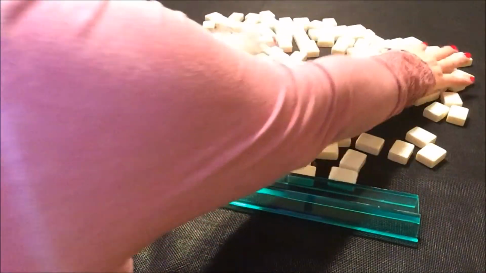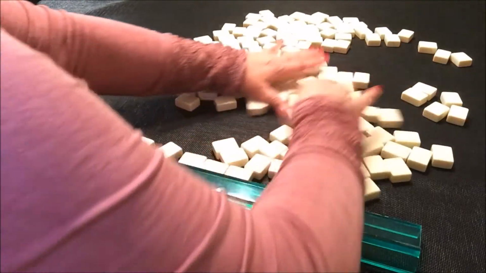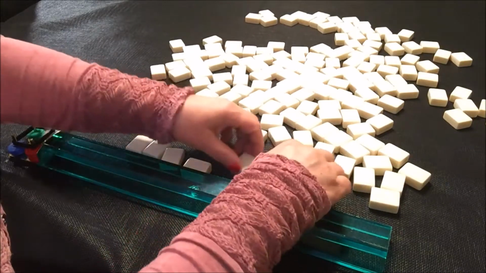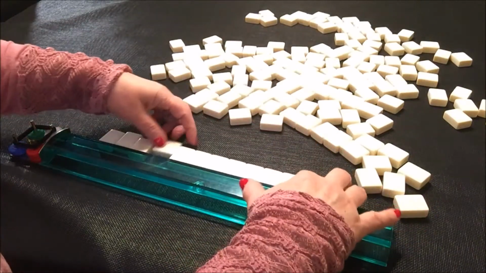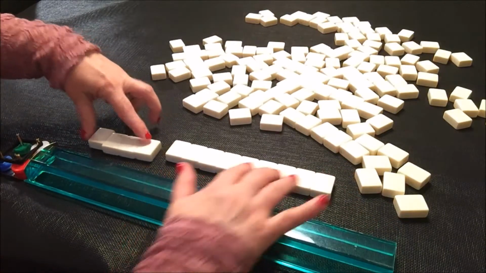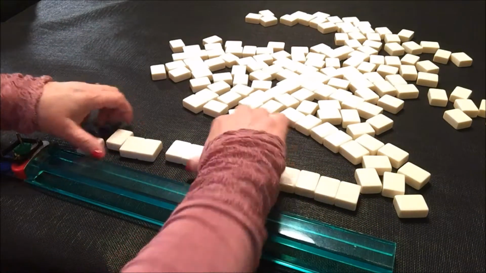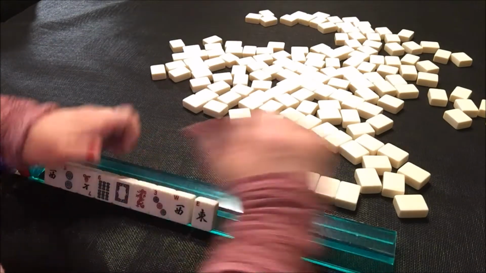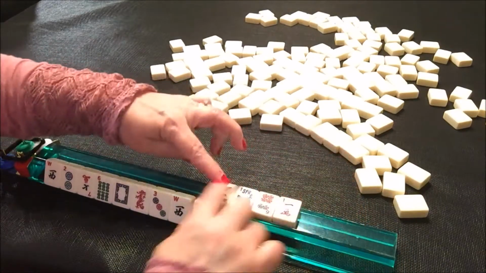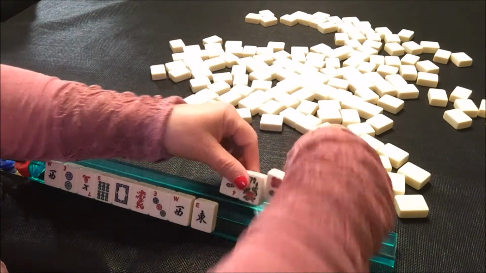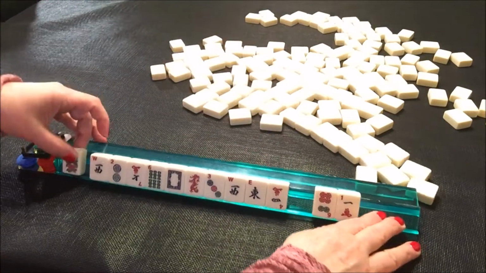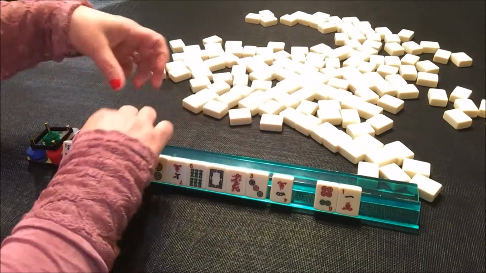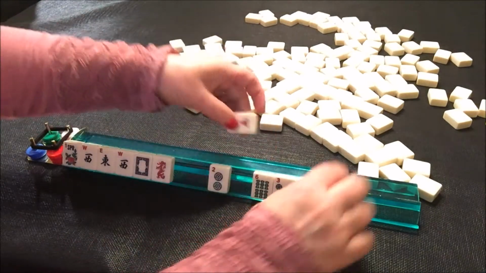Mix them up. Get some of these tiles over here. We're going to take 13. Quick way to count is pull 4 from each side. If you have 5 in the middle, you've got your 13. So then we can just pop them up, put them in our rack. Again, if you're doing this with other people, put them on top so everybody can see, and do it one player at a time. Okay, so now we do our sort. We're going to do jokers, then flowers, then winds, then dragons, then our numbered tiles.